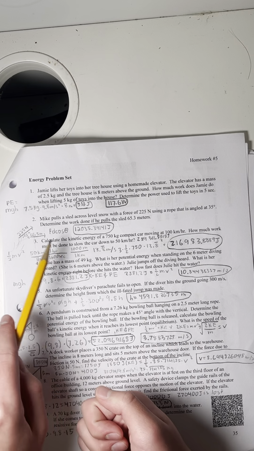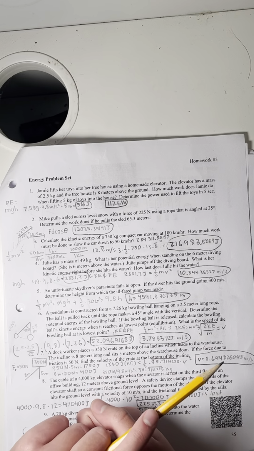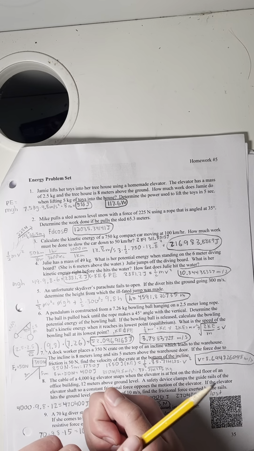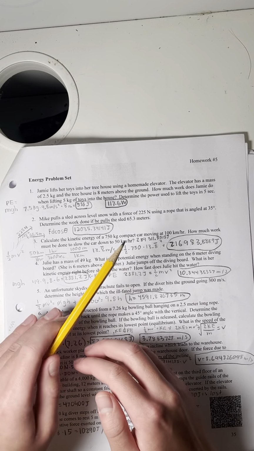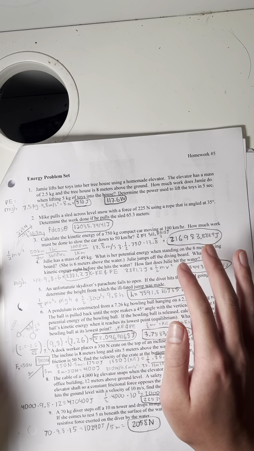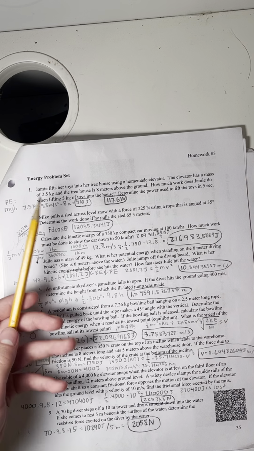All you need to do is plug in our force, which is 225 newtons, times our distance of 65.3 meters, times cosine 35 degrees. And make sure that your calculator is in degree mode and not in radian mode, because you're going to get a completely different answer and you're going to make a huge mistake. Just make sure to double check that every time.